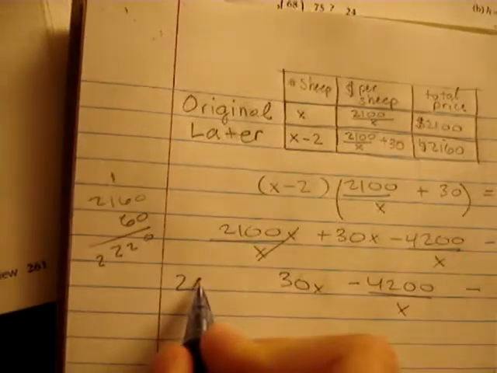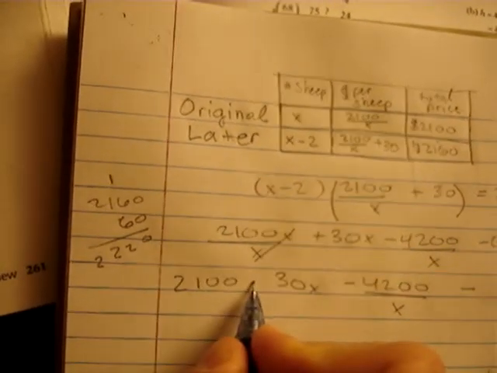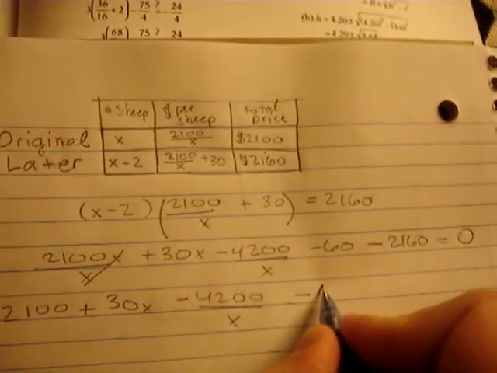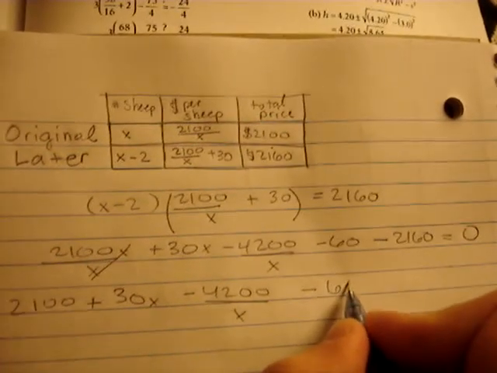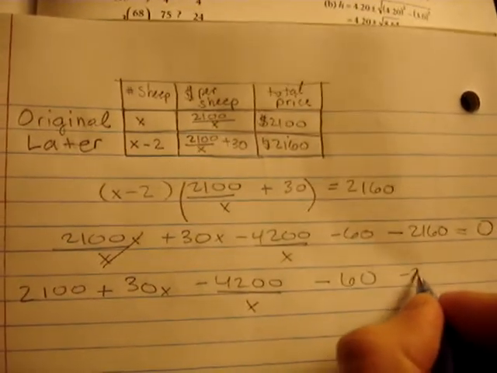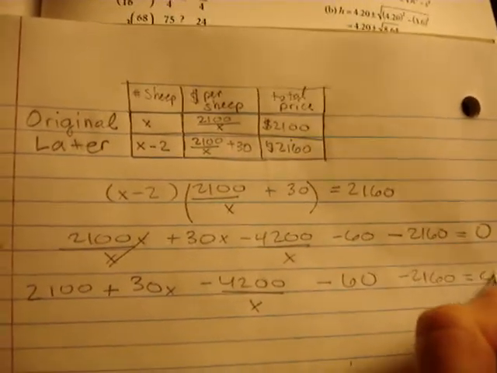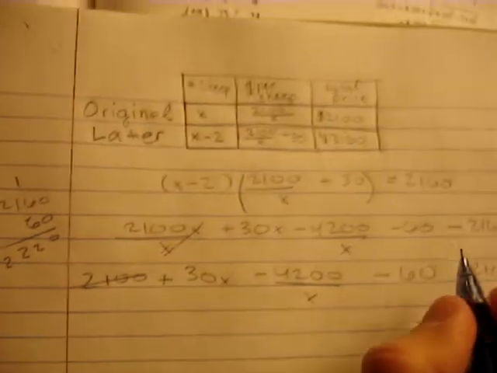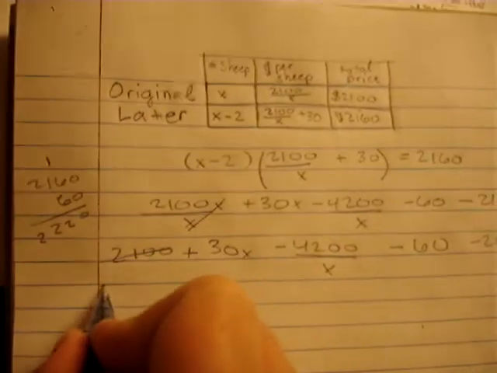I canceled my x's, but that doesn't mean that number is gone. So 2,100 minus 60 minus 2,160. I'm not even going to combine those because I see a better way. That 2,100, subtract 2,100 from both sides. I mean, add.